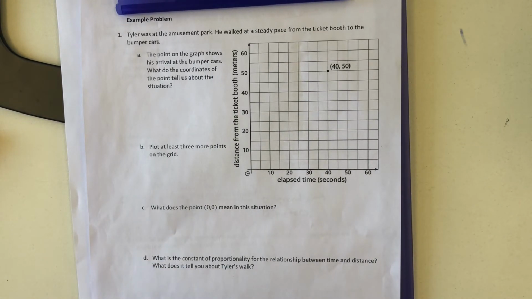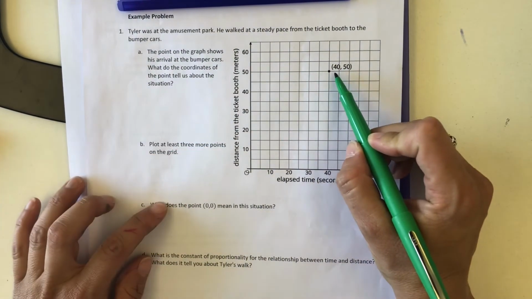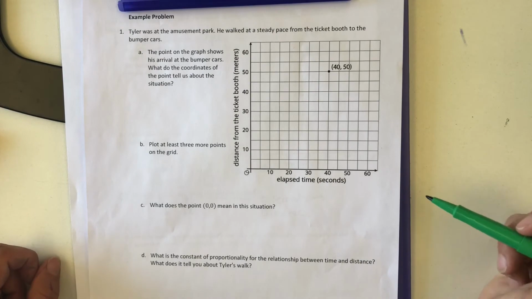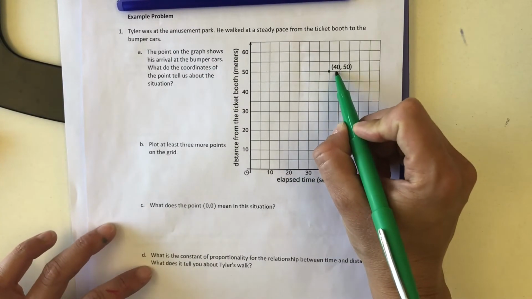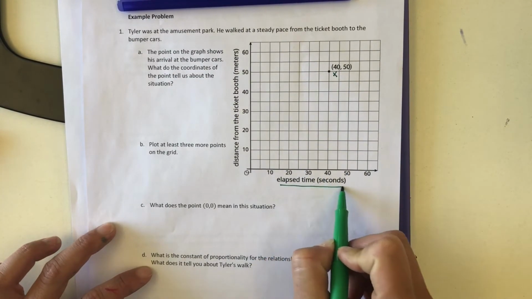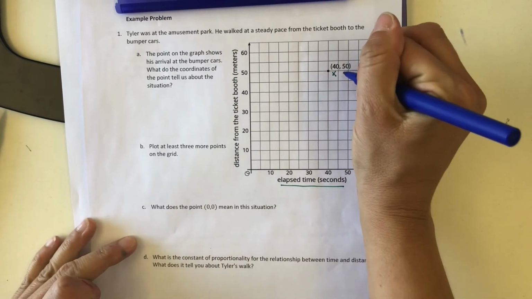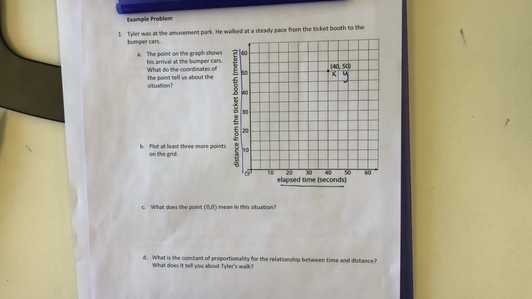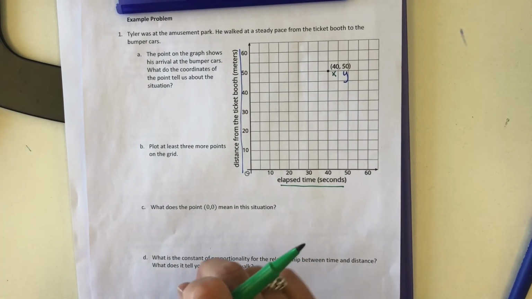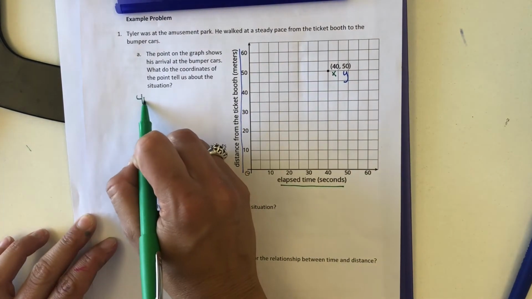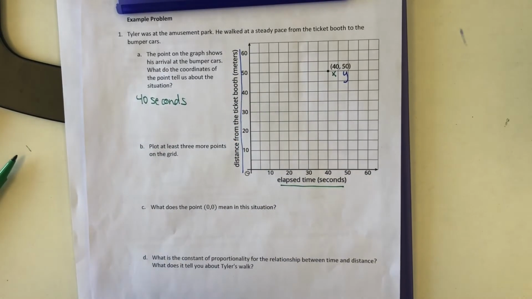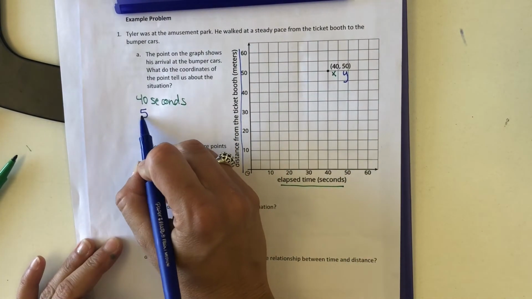All right, so we see that the point on the graph, 40, 50, shows Tyler's arrival at the bumper cars. So what does this tell us? Well, remember we list x, or input, in this case time, followed by y, output, in this case meters. So that tells us that it took him 40 seconds to walk 50 meters.